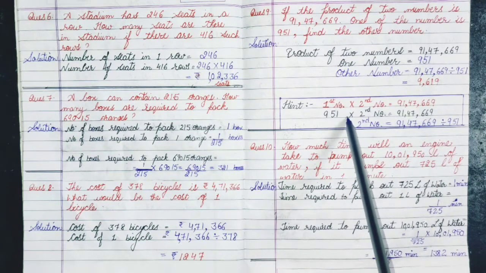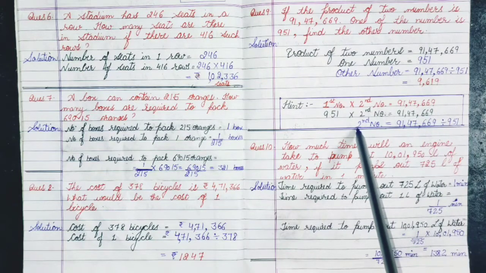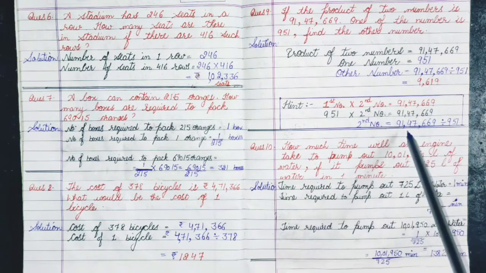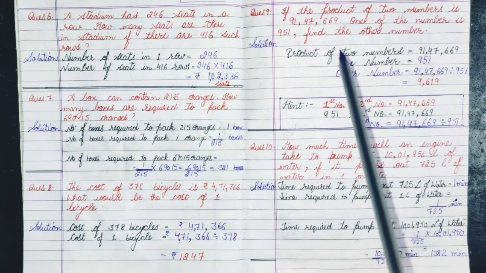Multiplication will be converted into division. You all are aware now. So in this question, to find out the second number, what we have to do? We have to divide. So now let's move to our exact solution.